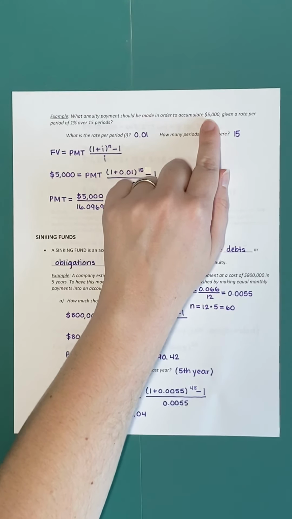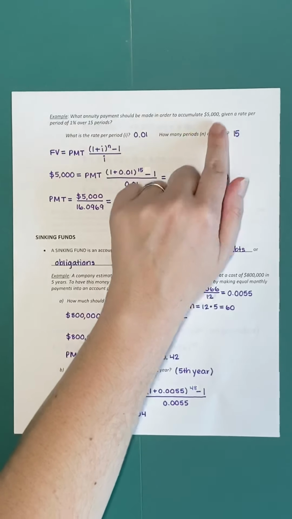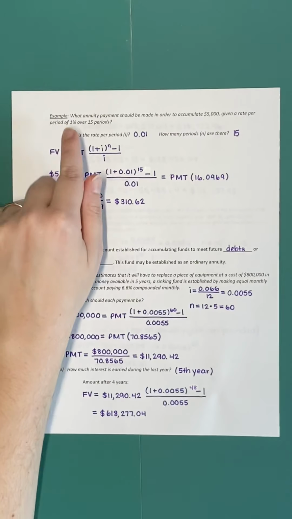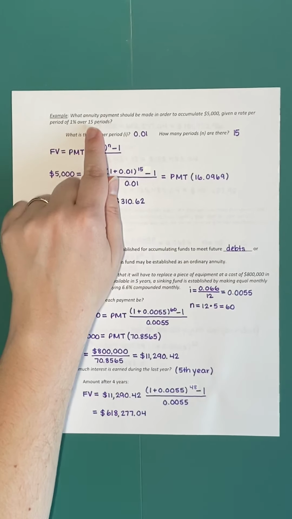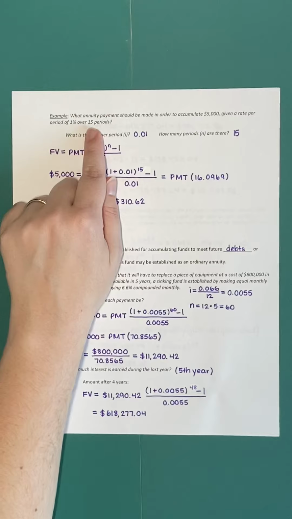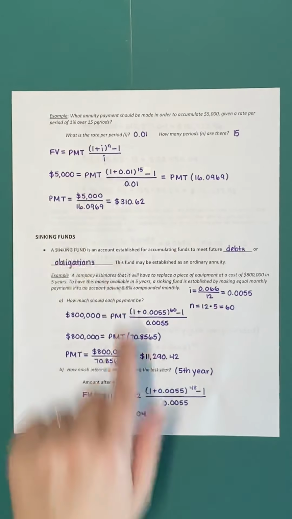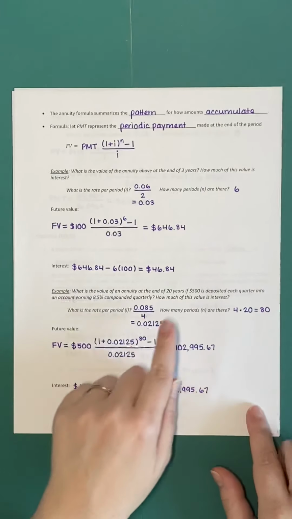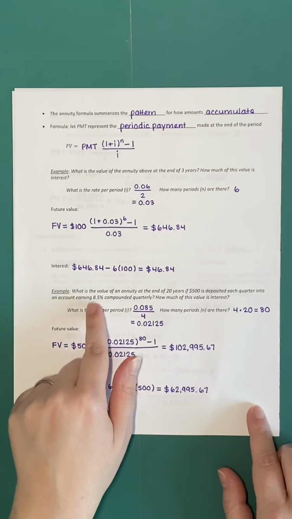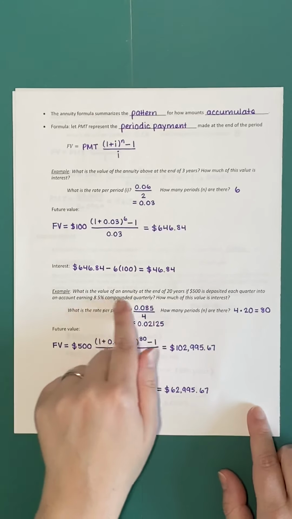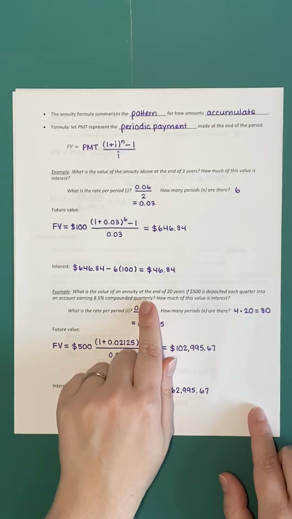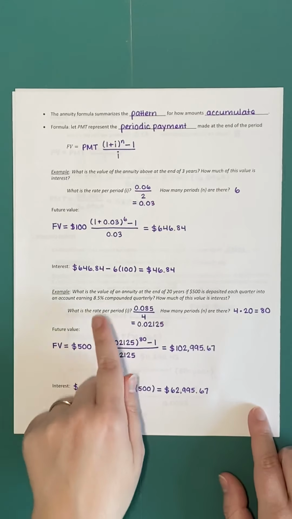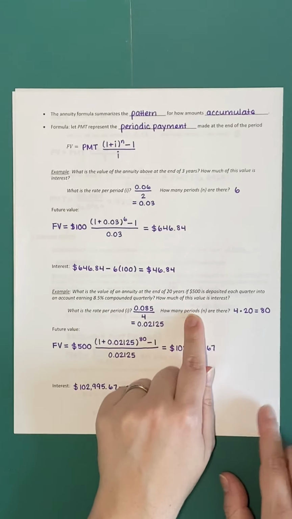That's how much we want to be in the account in the future. Now we've been told that this particular account has a rate per period of 1%, and we're going to make deposits for 15 periods. Now we've been given a little bit different information here than we were given before. Before, we were given an actual interest rate, we were told how we're compounding, and then we were told how many years we want to keep the account. And we had to find the rate per period, and we had to find the number of periods.